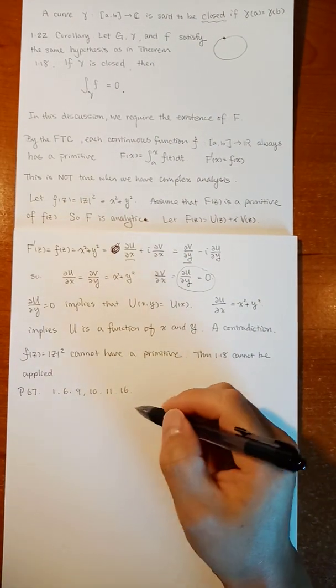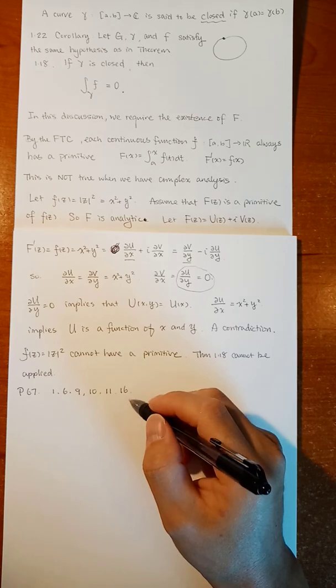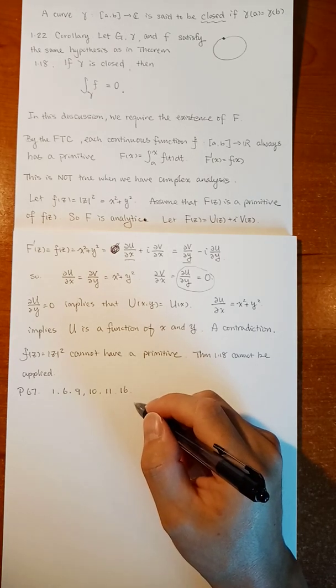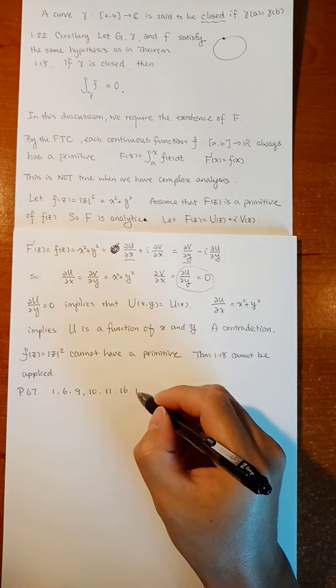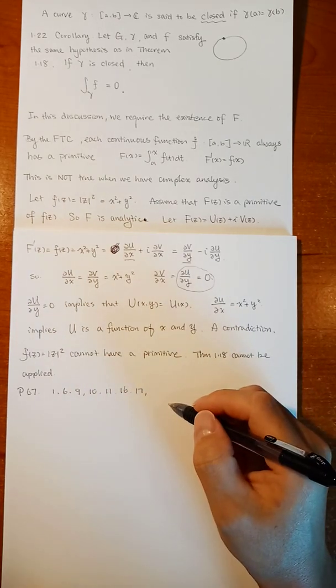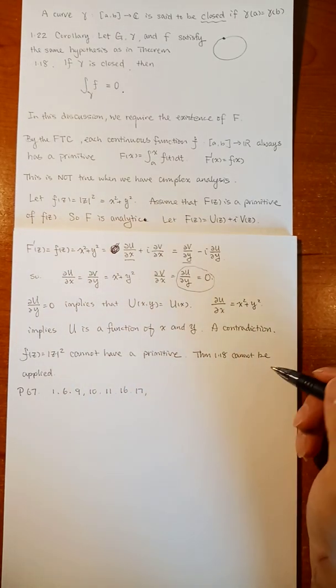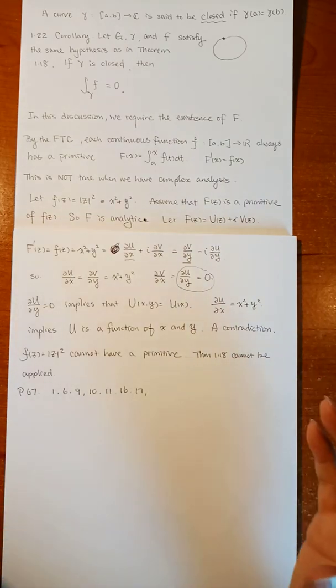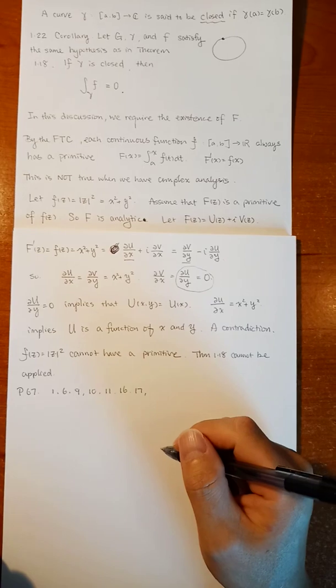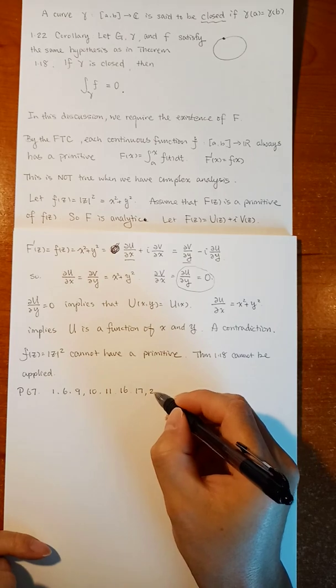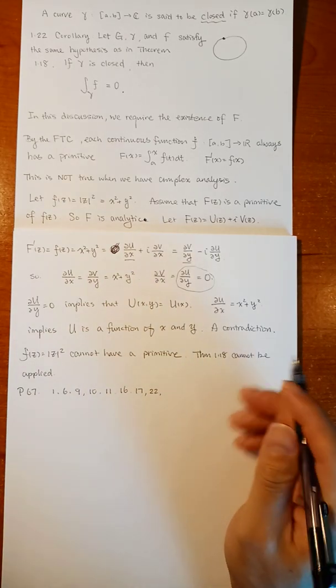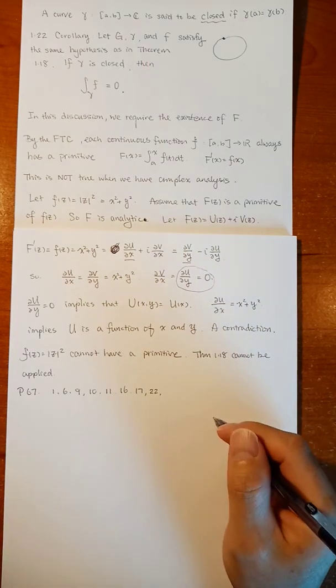16 says if you have equivalent rectifiable paths, then the total variations are the same. 17 says we can always choose the representation of a path from [a,b] to [0,1]. 22 says all the primitives are identical up to a constant.